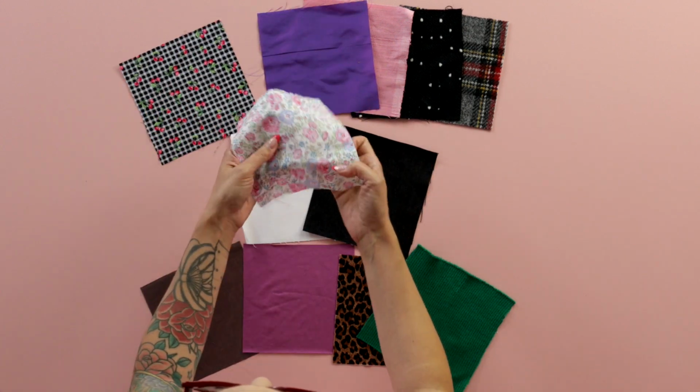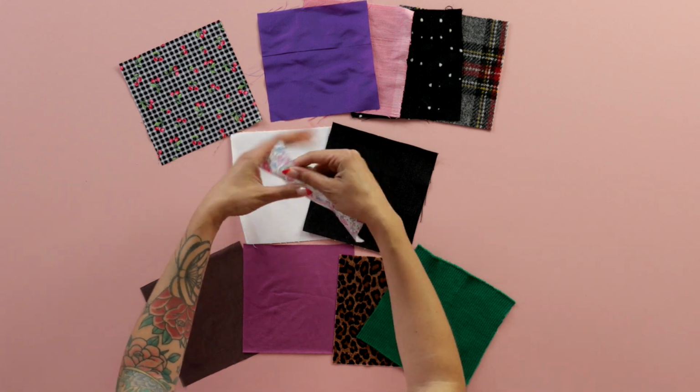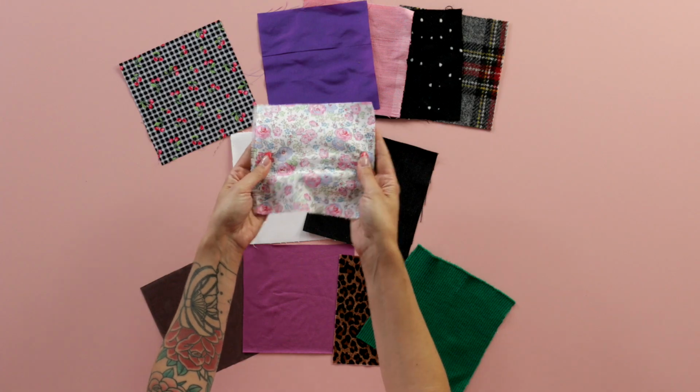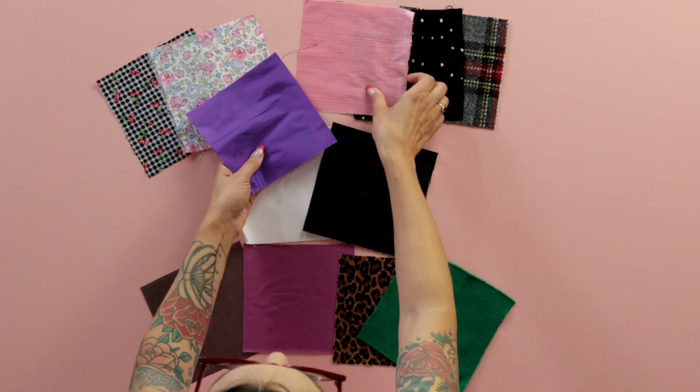The second one is a Liberty of London cotton lawn. You know I love Liberty. Very similar to the poplin. So again, cotton is the fiber, lawn is the weave. No spandex.